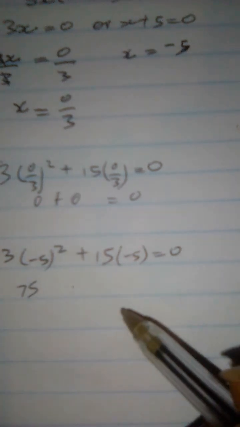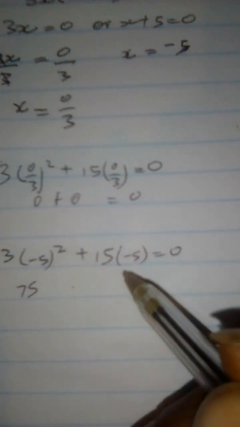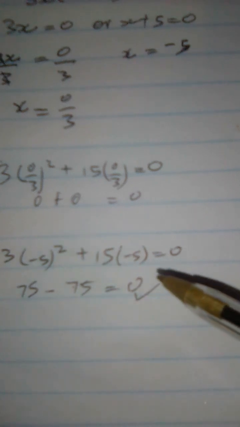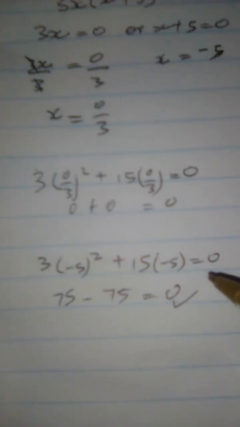So here we've got 5 squared, 25, multiplied by 3, it's 75. Negative 75 plus 75 is equal to 0. So even this one checks out. Now our two solutions are correct.